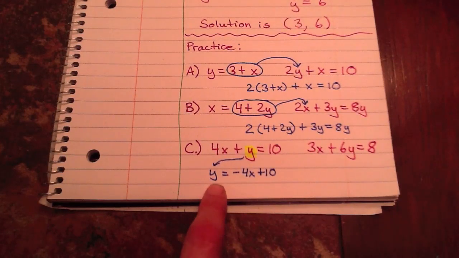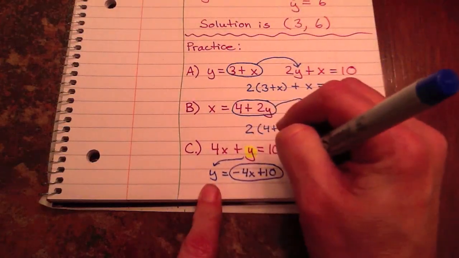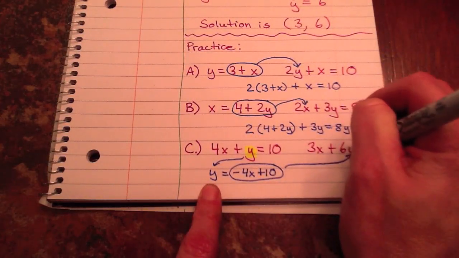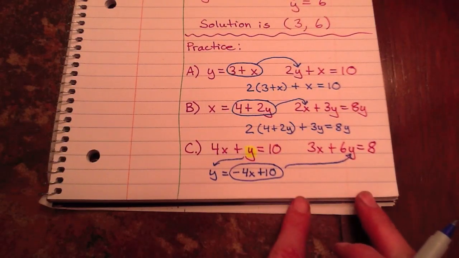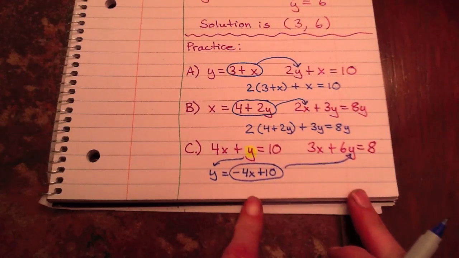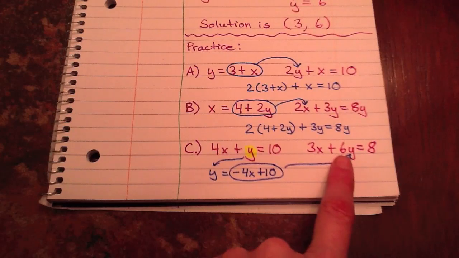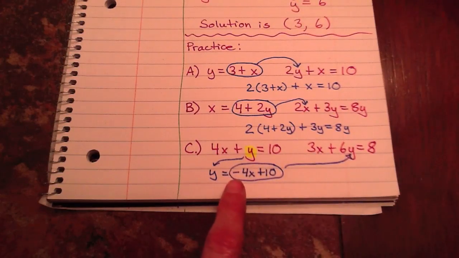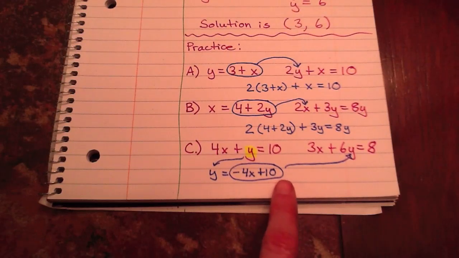Now this is my isolated variable. Circle this, plug it in for y in the other equation. And I'm not going to write that equation out because we're kind of out of room here, but if you want to, you can. It would be 3x plus 6 parentheses, negative 4x plus 10, end of parentheses, equals 8.